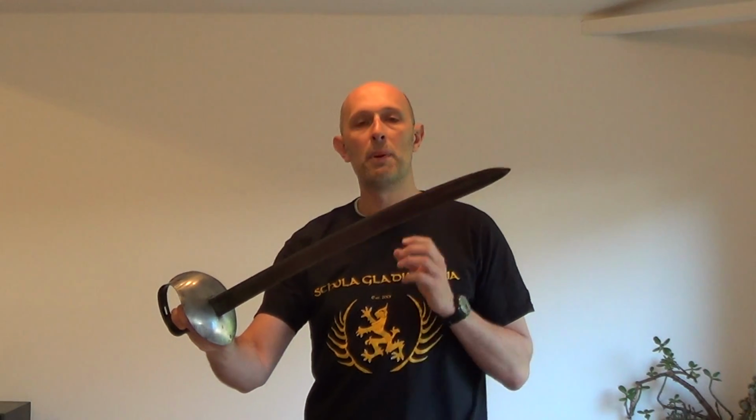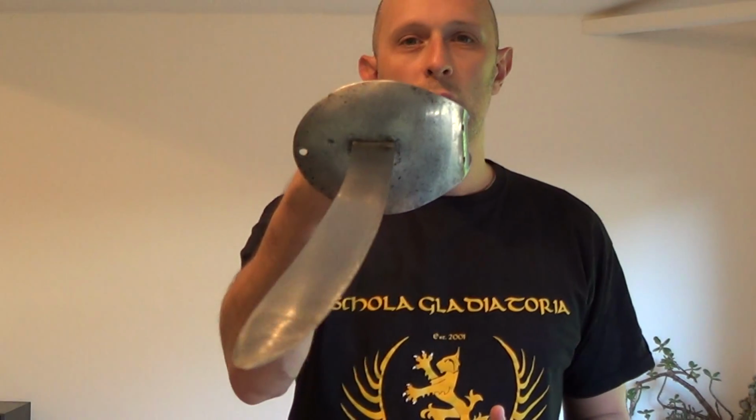So what I'm holding here is the 1845 pattern British Royal Navy cutlass, and the blade looks almost flat actually. Okay, there's no fuller on it, and clearly there's an edge at the front and there's a flat at the back. So what we've got is a very shallow angled triangle, okay, a wedge section.